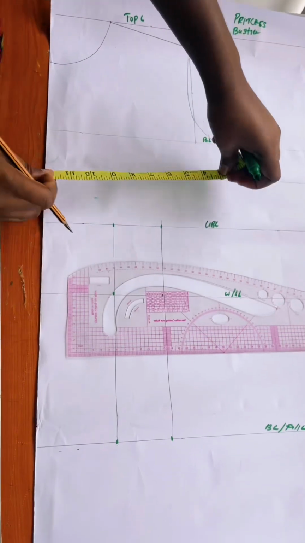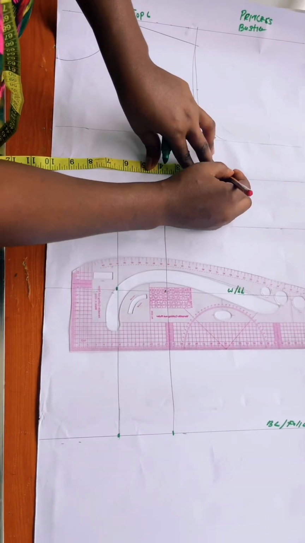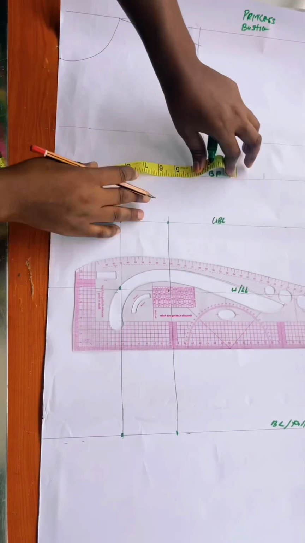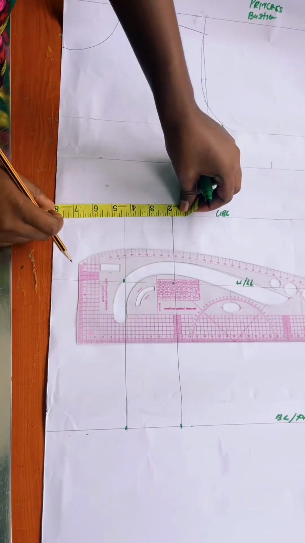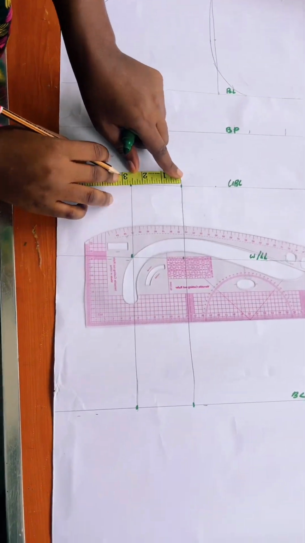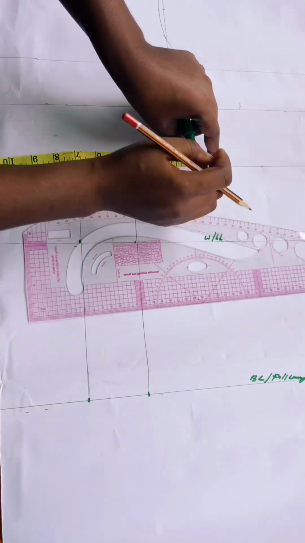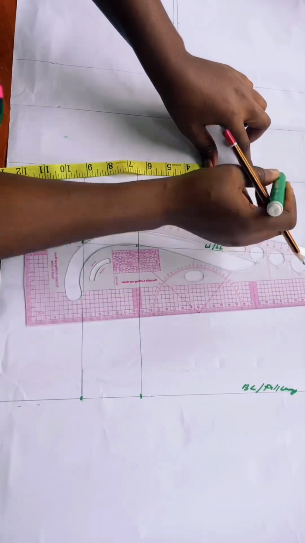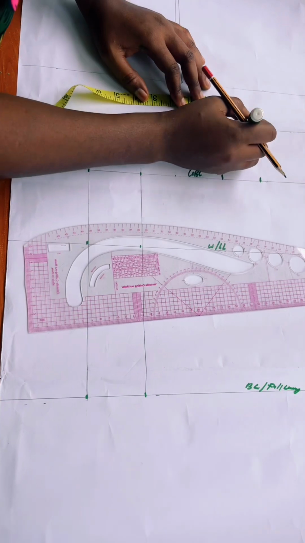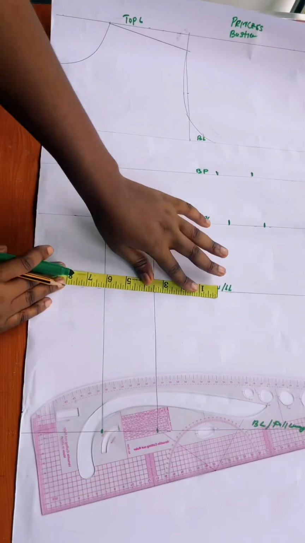Then the next thing, I'll take my round bust. My round bust now 40 divided by 4, that is 10. Then I will add my 2 inches allowance. Then for this part, I go divide my waist divided by 4, then plus the 2 inches allowance. Then you know, say for this part, we get our 2.5 wey dey this middle. Then we go add them join. That is for the dart.